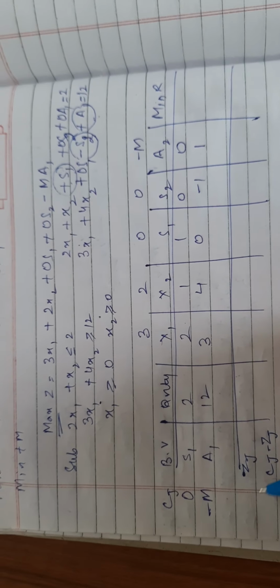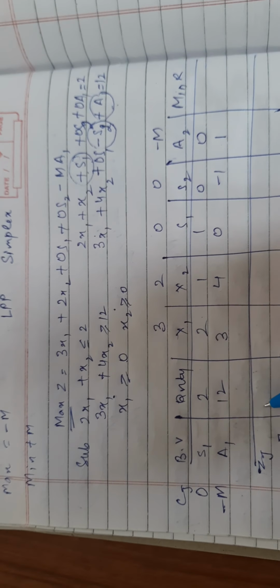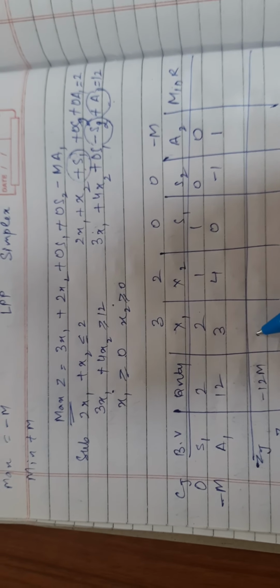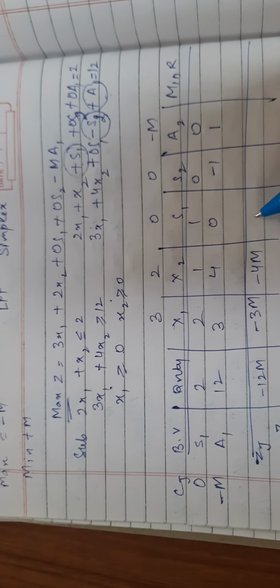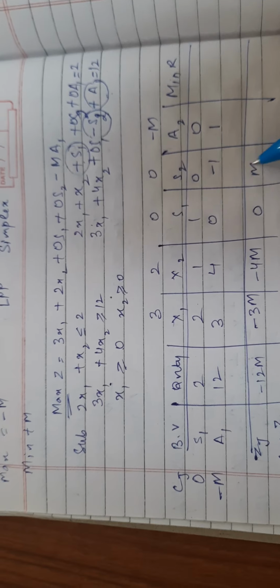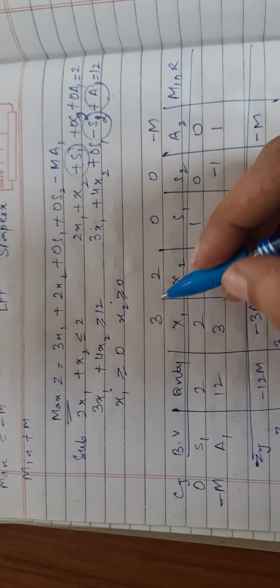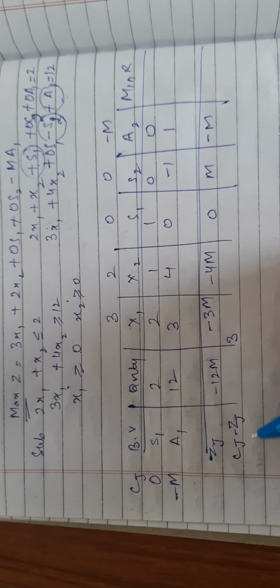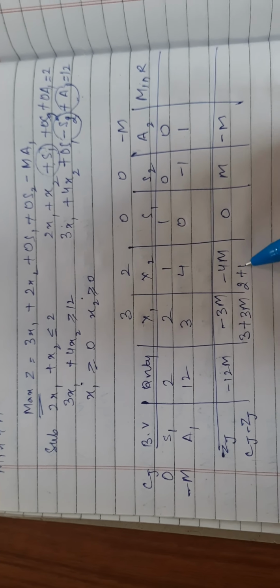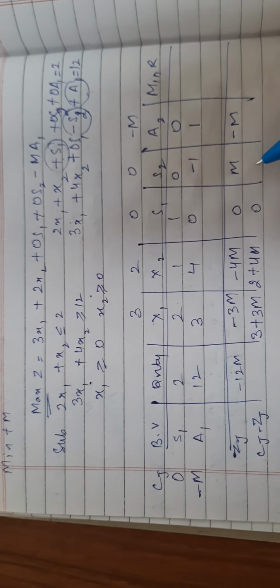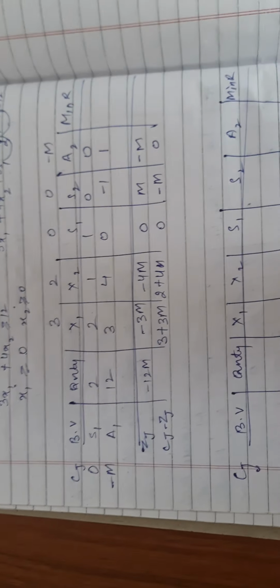Now I would simply find the zj by multiplying these. In this case it is minus 12M, minus 3M, minus 4M, 0, M, and minus M. Then cj minus zj: this is 3 plus 3M, 2 plus 4M, 0, and this is minus M, and this is 0. Now I'll solve the sum.